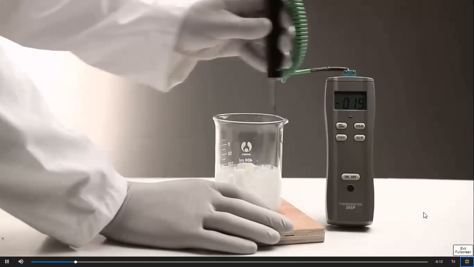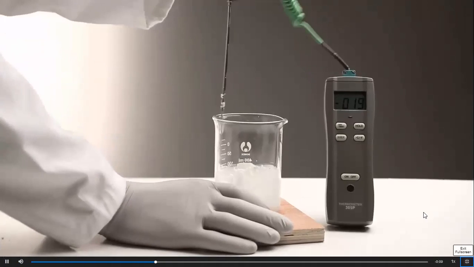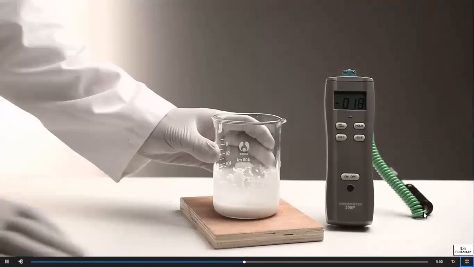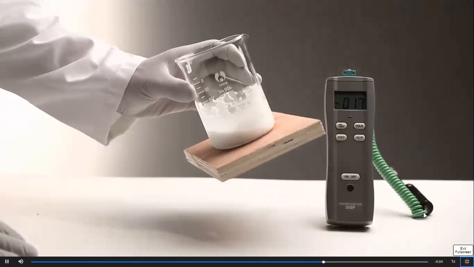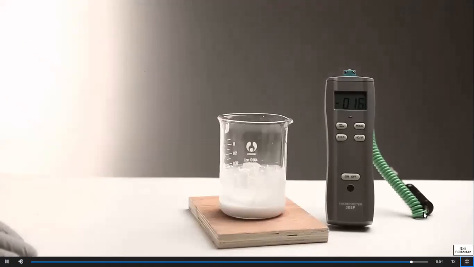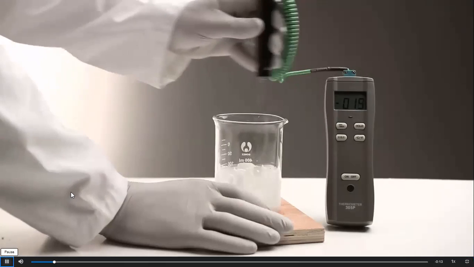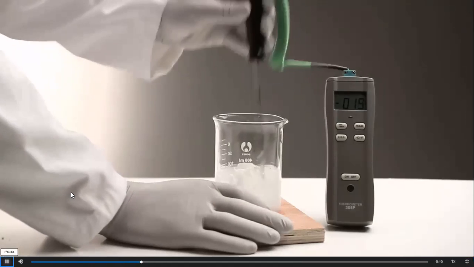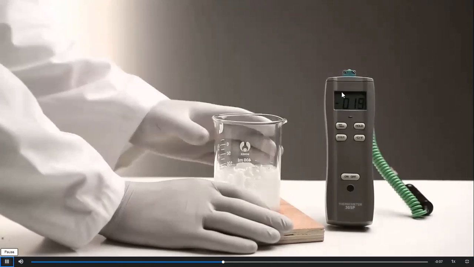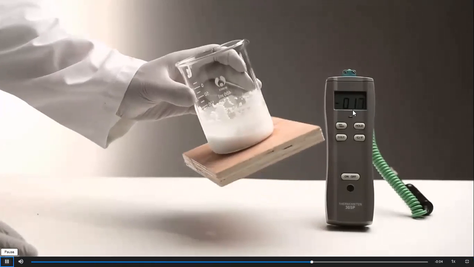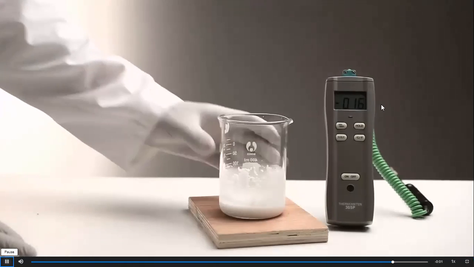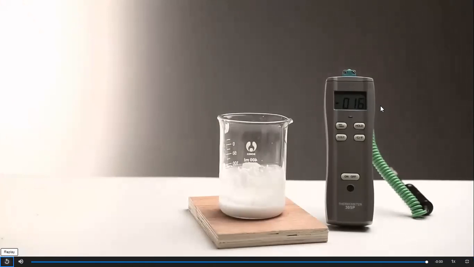Will the temperature decrease or increase?